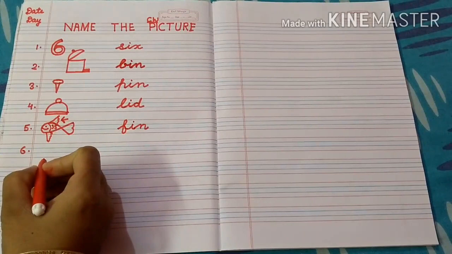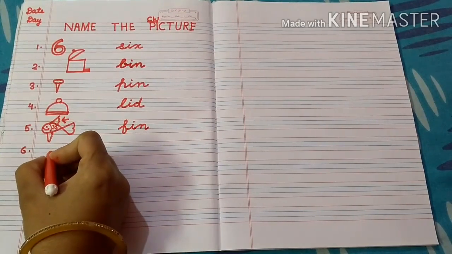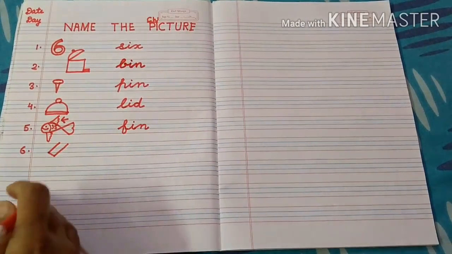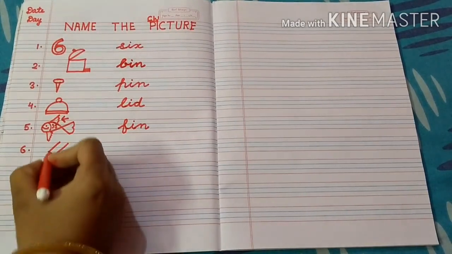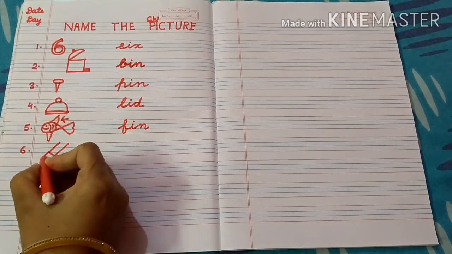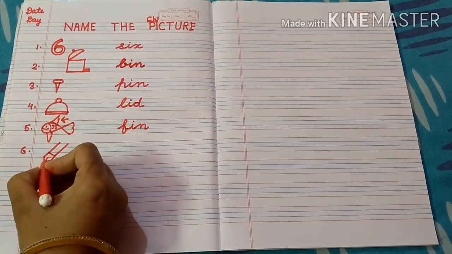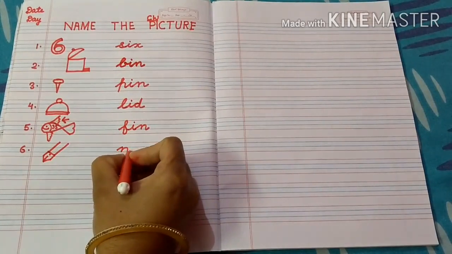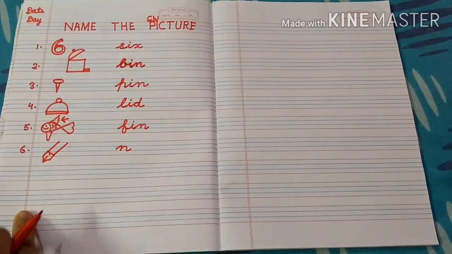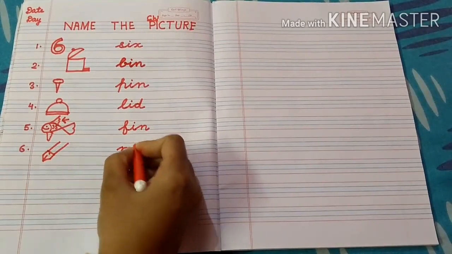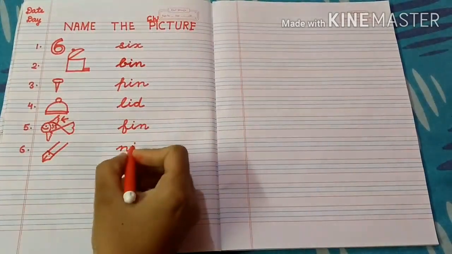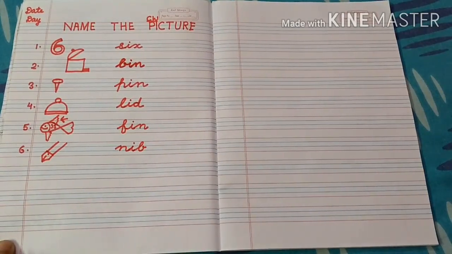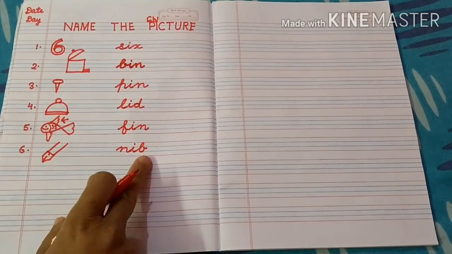6 number. Make 2 lines. It is a nib. N, E, B, nib. N, E, B, nib.